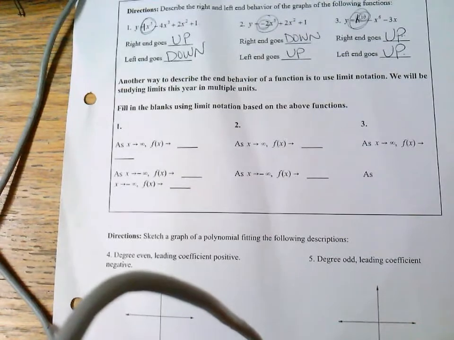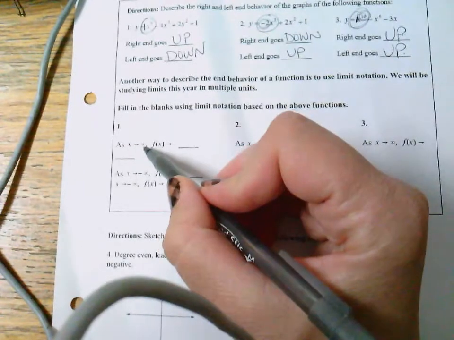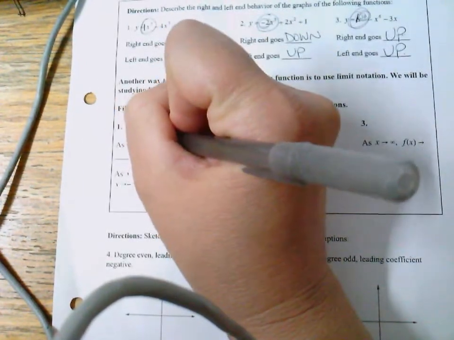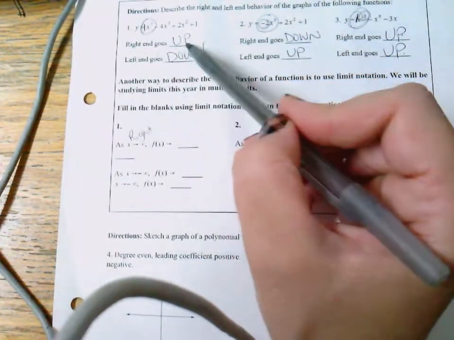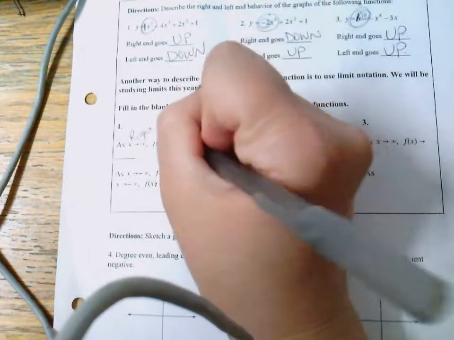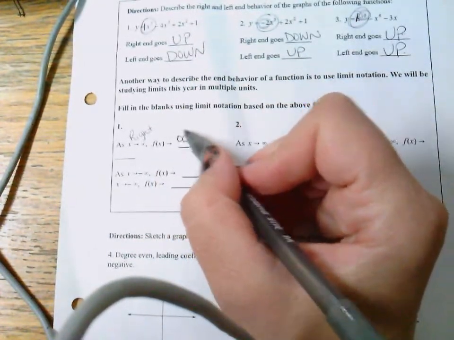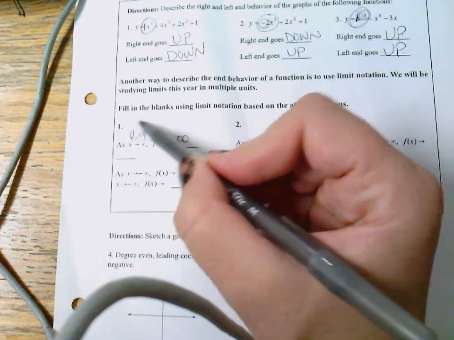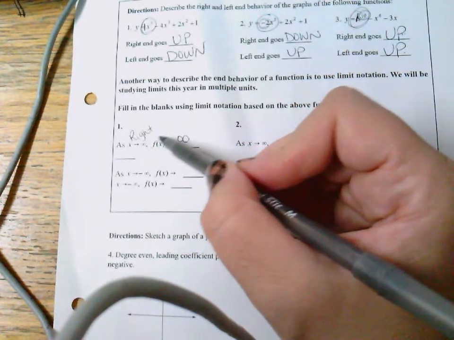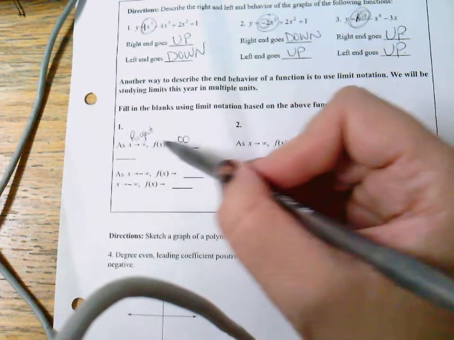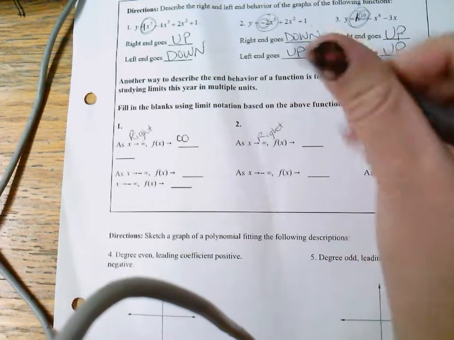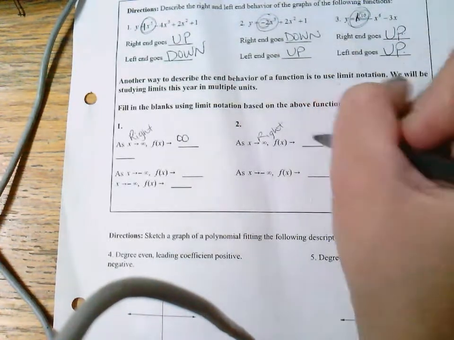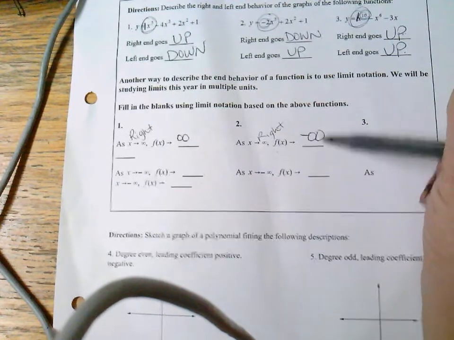This is a real brief introduction to some limit notation. X going to infinity just means the right side of the graph. And up here in number 1, we said that the right side went up. The function going up, I would just write positive infinity as up. So it says as x goes to the right-hand side, as x approaches infinity, the function is approaching positive infinity for the y values. When I look up here at number 2 for the right side of the graph, this time the right side of the graph went down. So the graph is going to approach negative infinity to go down.